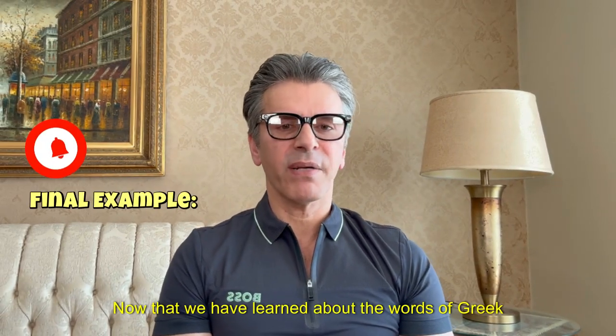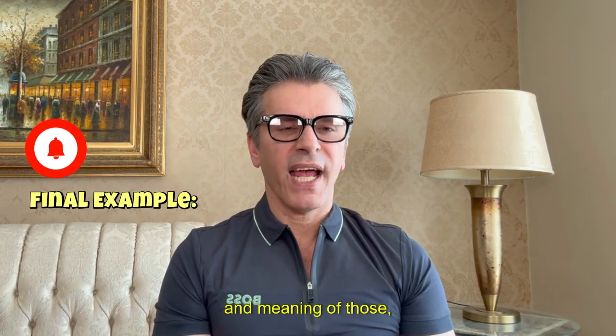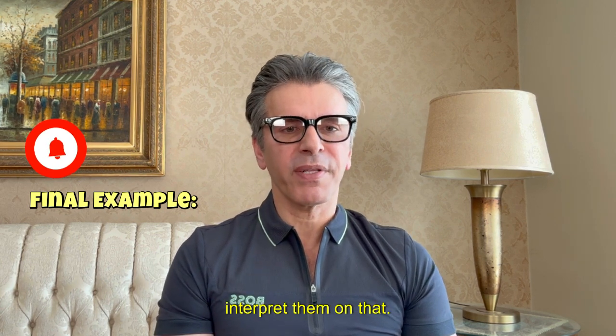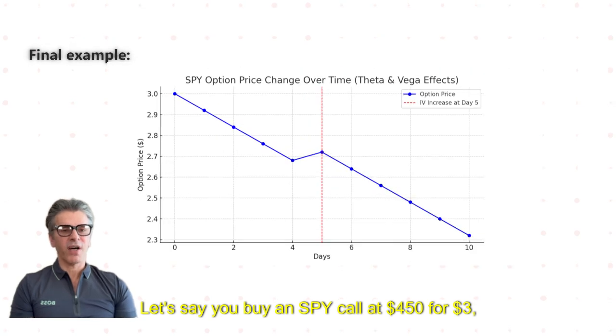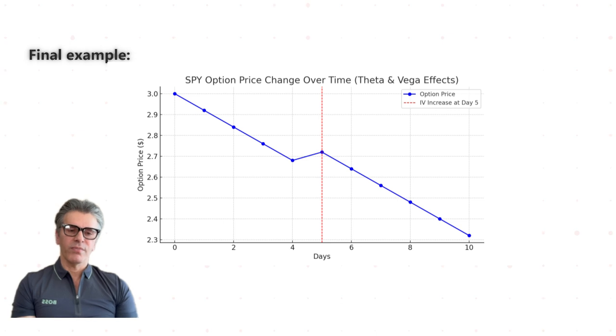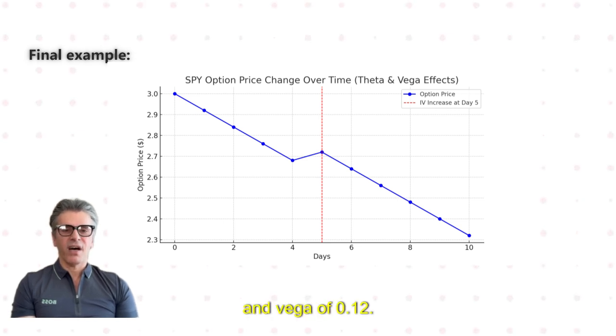Now that we have learned about the Greeks and their meanings, let's go through a final example and interpret them. Let's say you buy an SPY call at 450 for $3 with a delta of 0.60, gamma of 0.05, theta of minus 0.08, and Vega of 0.12.